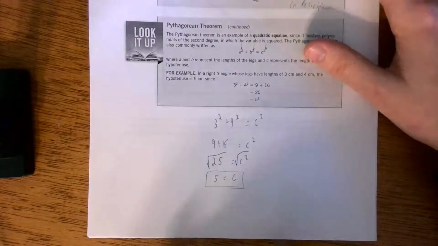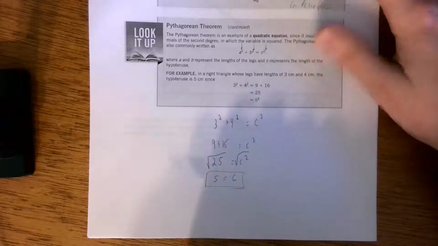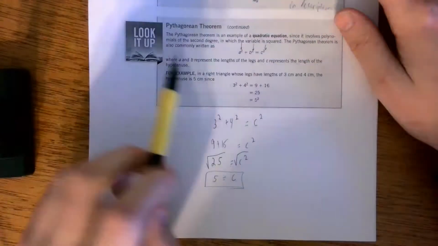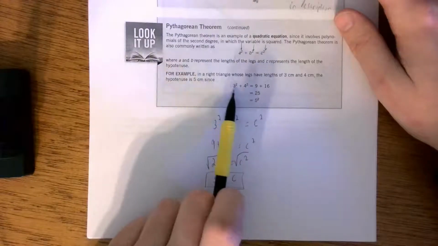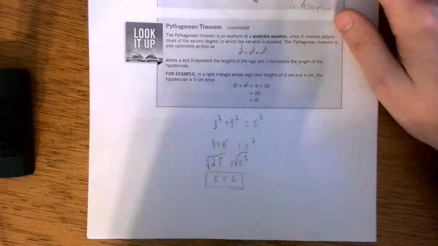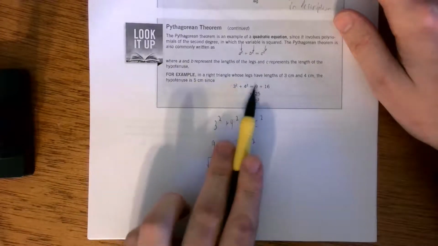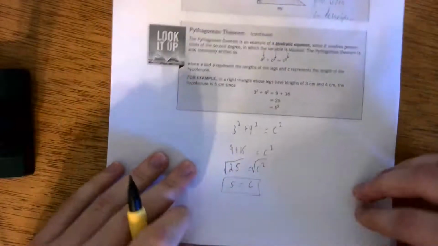Okay? And this is actually a special type of triangle that we'll talk about, or a special type of Pythagorean triangle. And that's basically because the lengths of the legs and the length of the hypotenuse are all whole numbers. So in this case, we have a 3, 4, 5. Okay? And we'll talk about that in just a second as well.